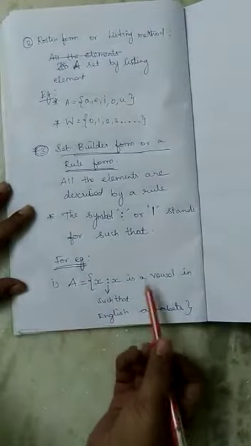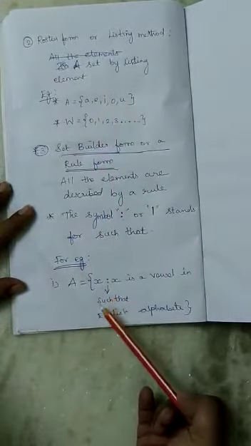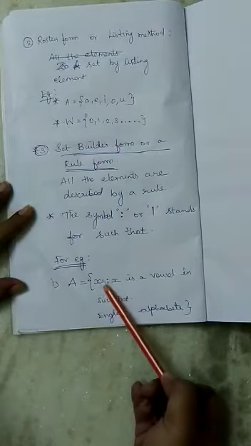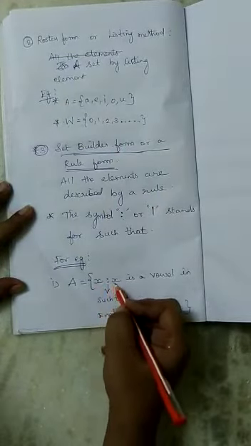Instead of listing the elements, I used conditions or rules here. See here, X such that X. Instead of X I can put that element.